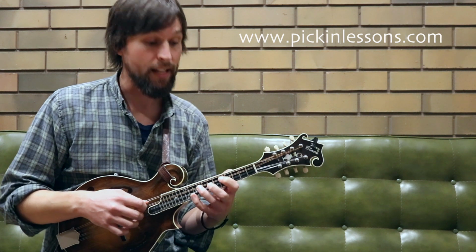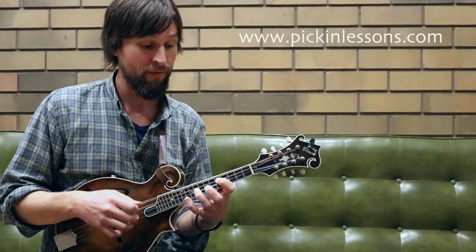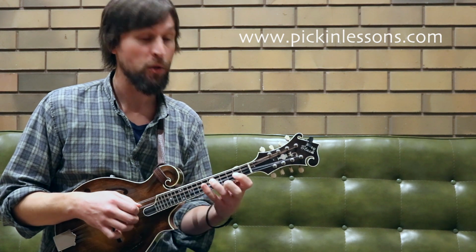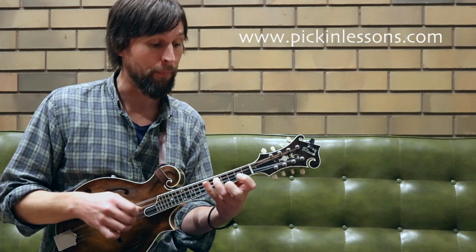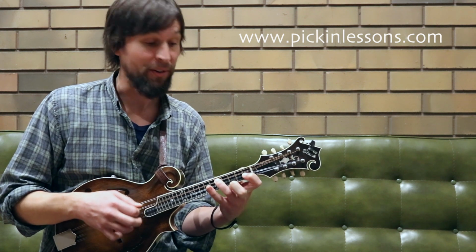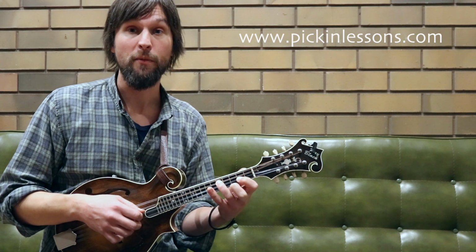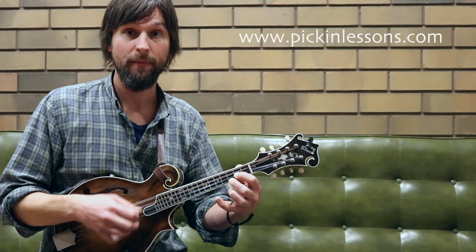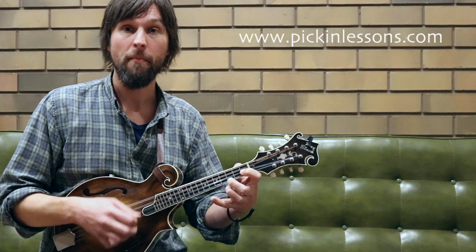Let's quickly go through those again. So single string, major third, minor third, 2 adjacent strings with root note on the bottom, major third, minor third. And then with our root note on top, there's our G there, so there's our major third and our minor third.